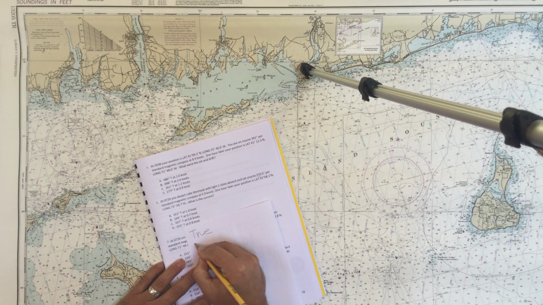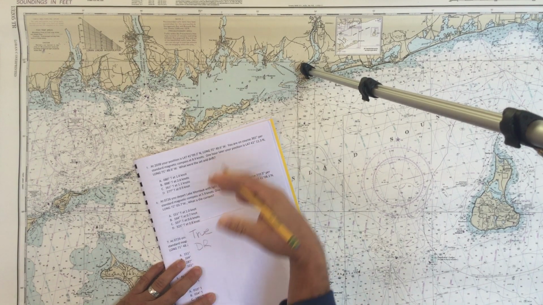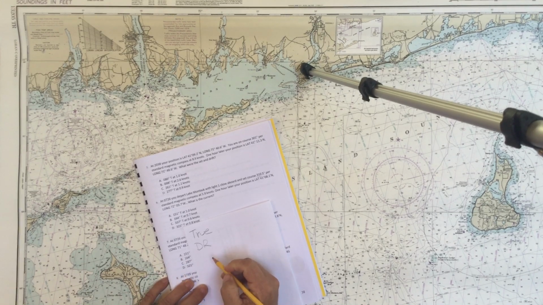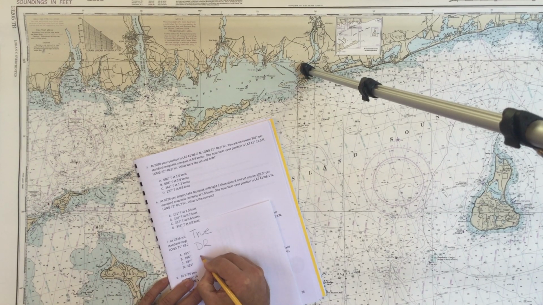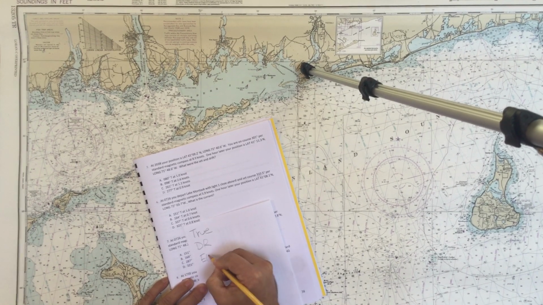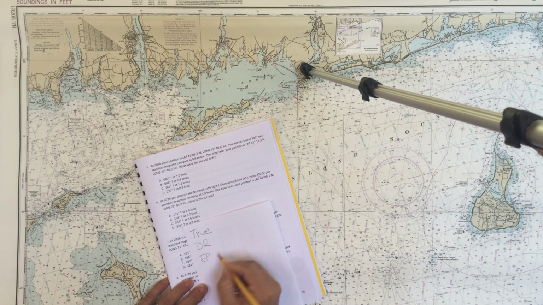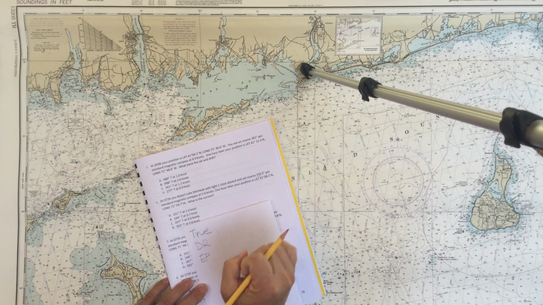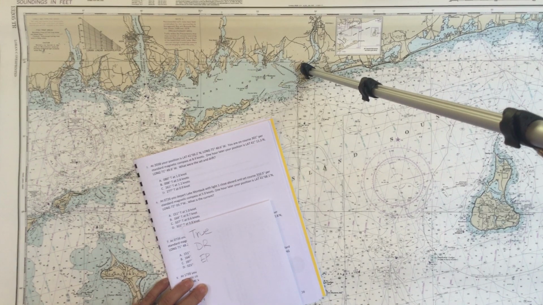I like to write the word DR to determine where I should be given the time that I'm out there. And I like to write EP, ending position, so I remember that I should plot the ending position toward the end so I can determine where I should be versus where I actually ended up.